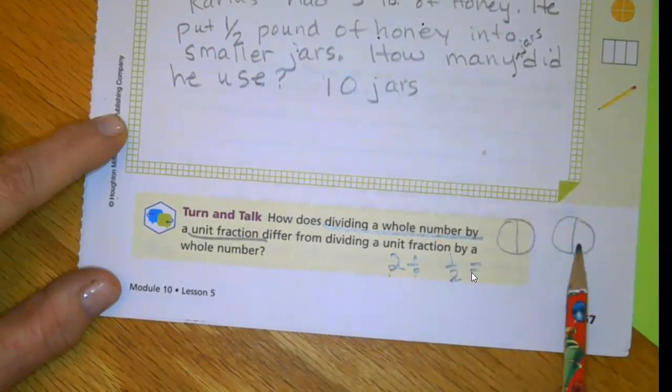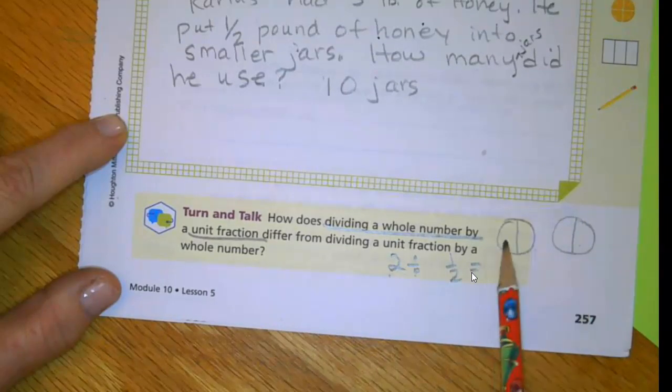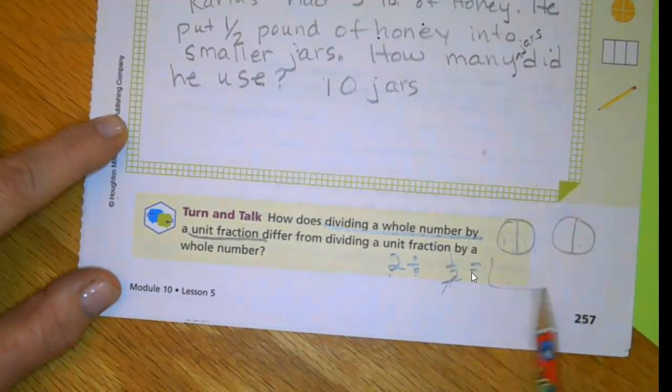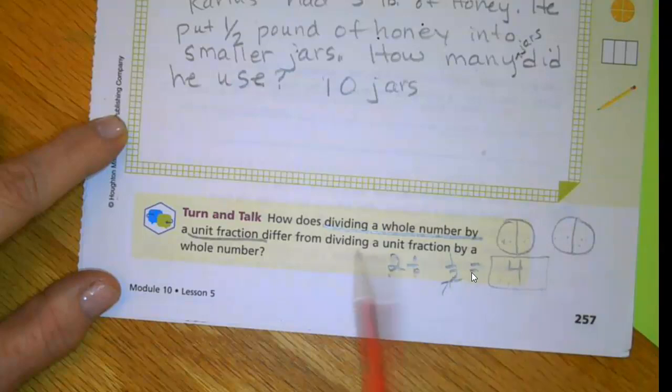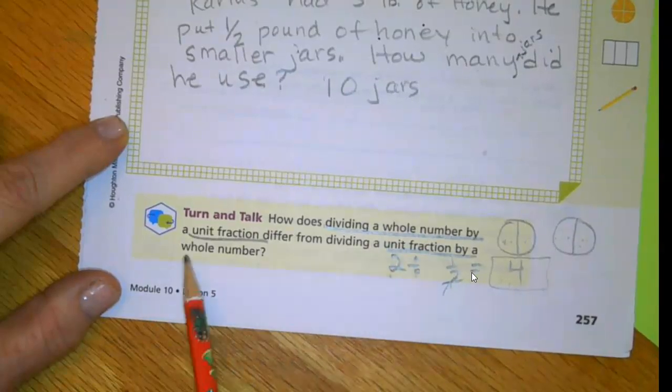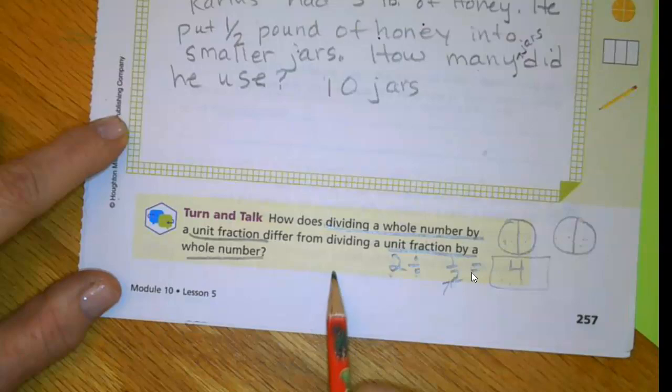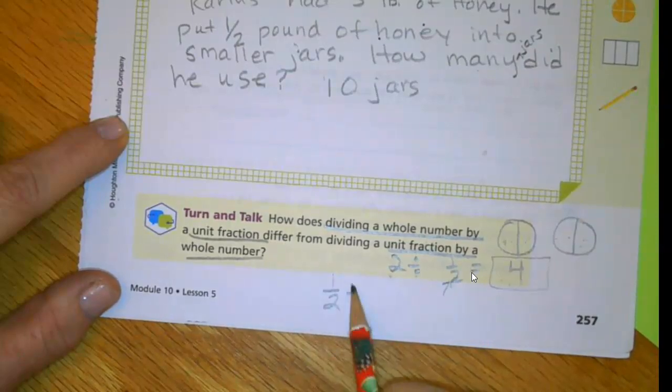So I've got my 2 whole pies. I've divided them into pieces that are a half of a piece of pie each. And my answer, my quotient, is going to tell me how many of those pieces I have. So this much is going to be in each group, and my answer is going to tell me how many of those groups I have. So I would have 4. Now I'm going to compare that to if I was dividing a unit fraction by a whole number. I'm going to start off with a dividend of a unit fraction of 1/2, and I'm going to divide it by a whole number.